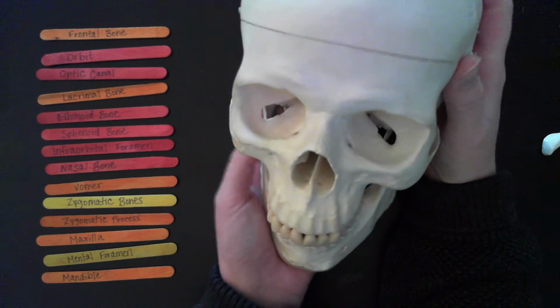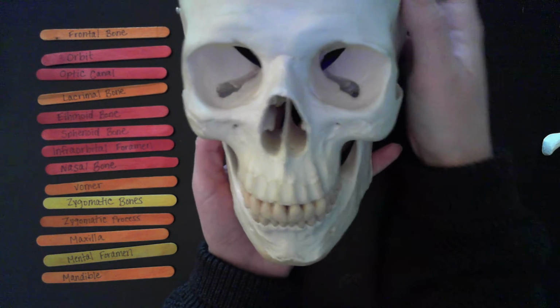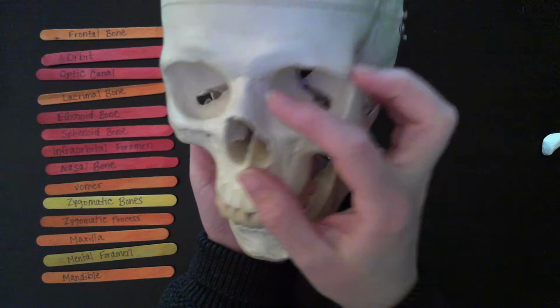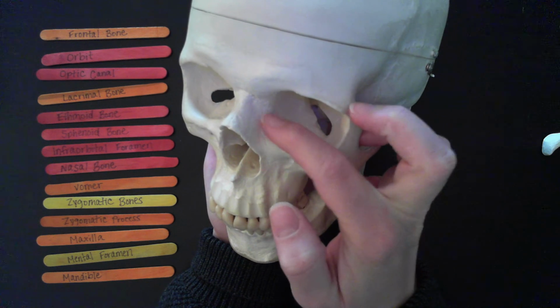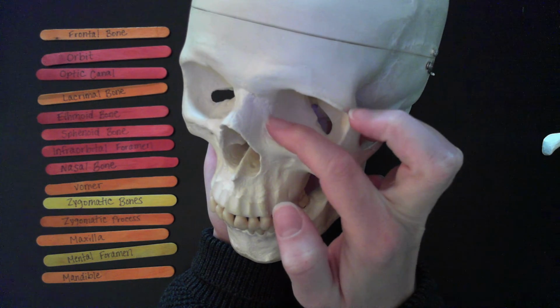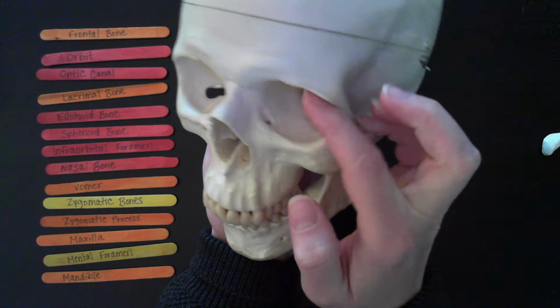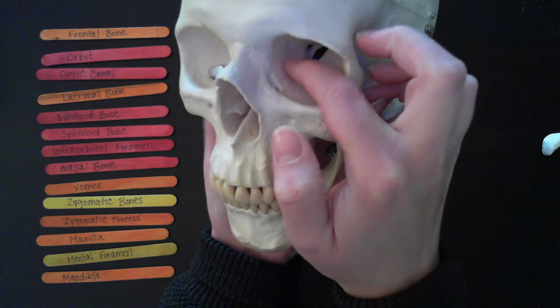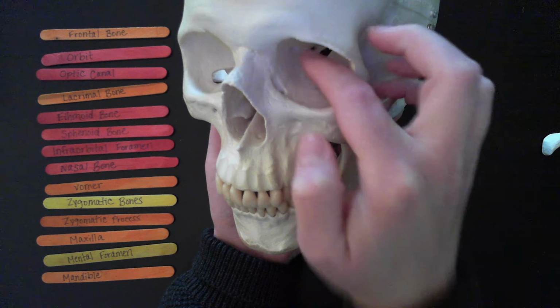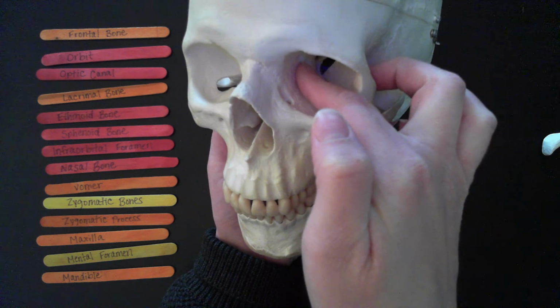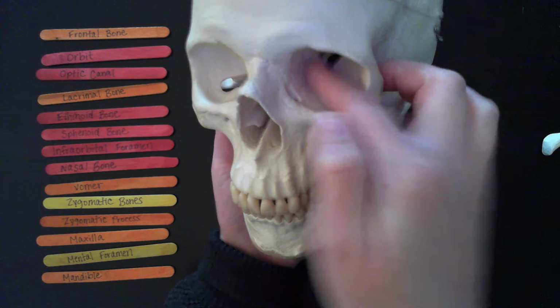There's a couple of bones that make up the orbit. The one that is closest to where the tear duct would be is called the lacrimal bone. The inner, more posterior, is going to be your ethmoid.